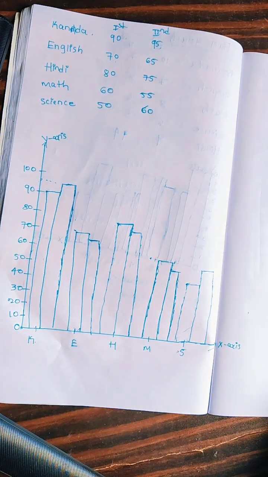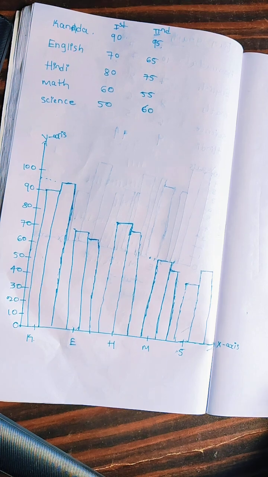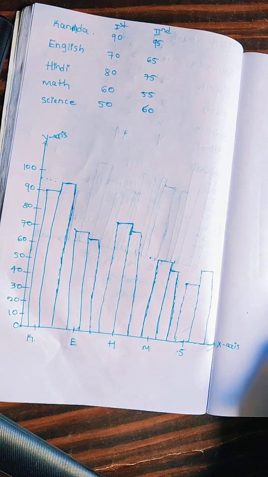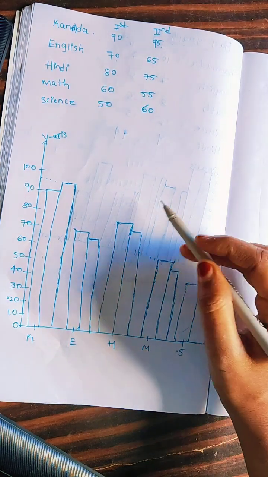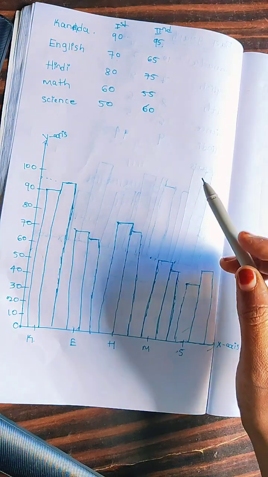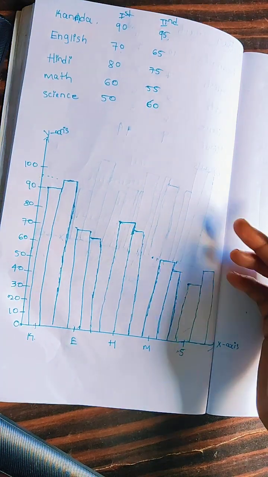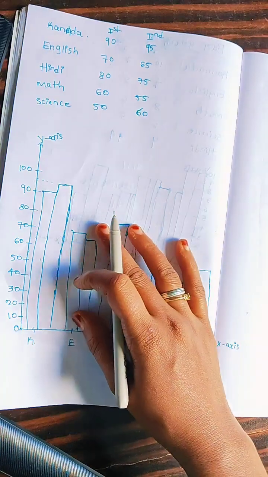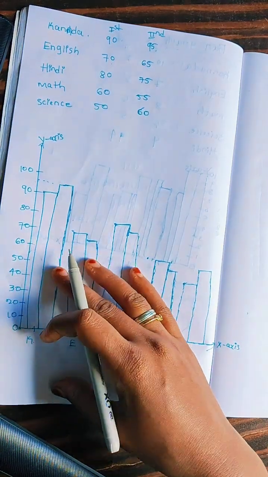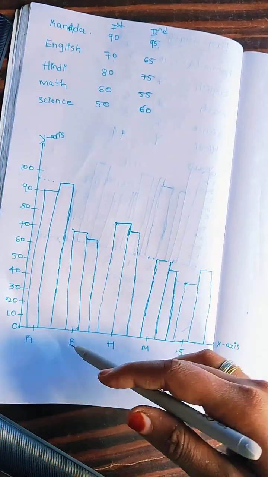This is a double graph. In a single graph also, you know that you can take any numbers, any marks, out of 10 or out of 100. You can also take decimal points. This is a double graph.